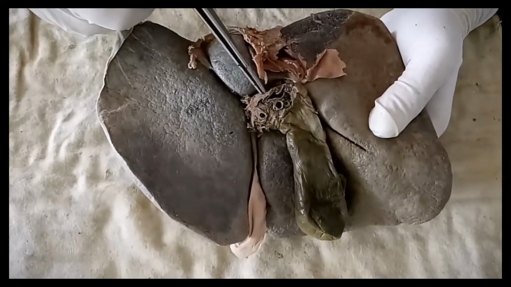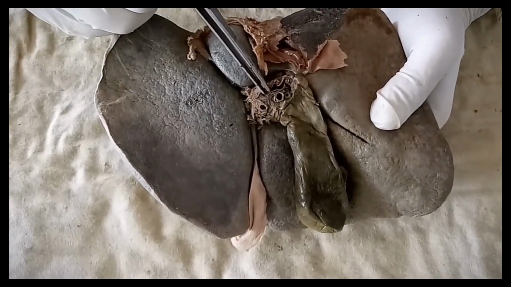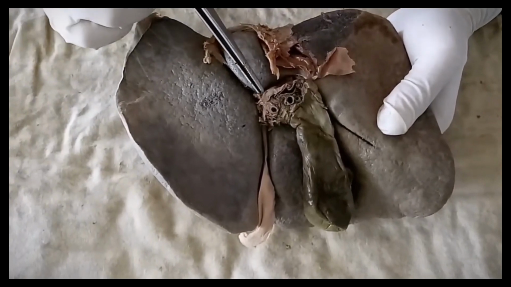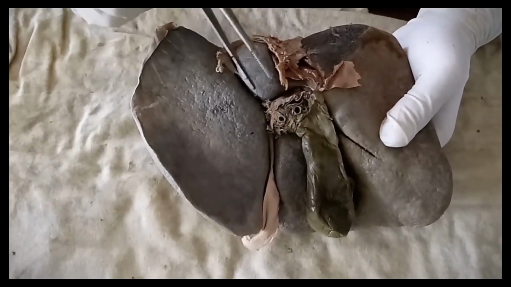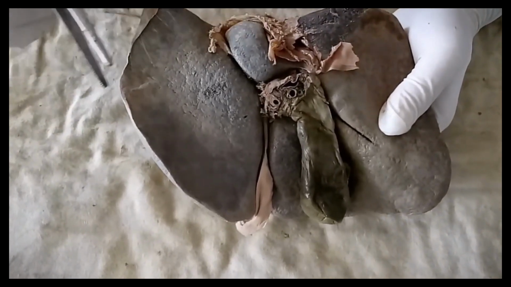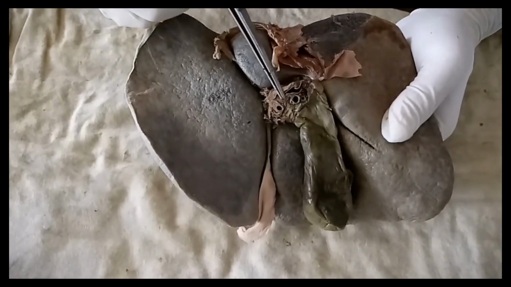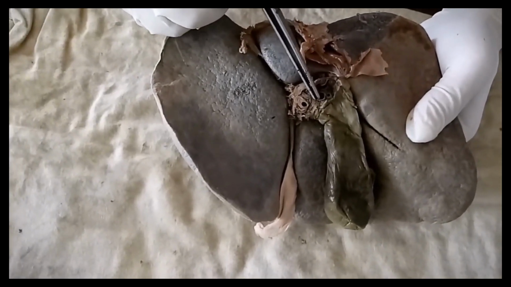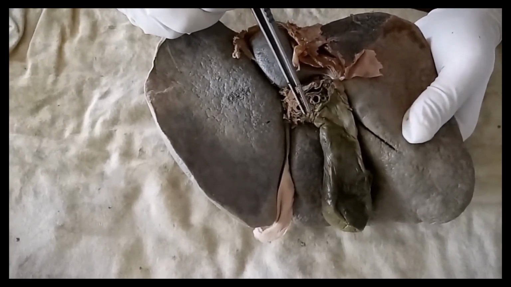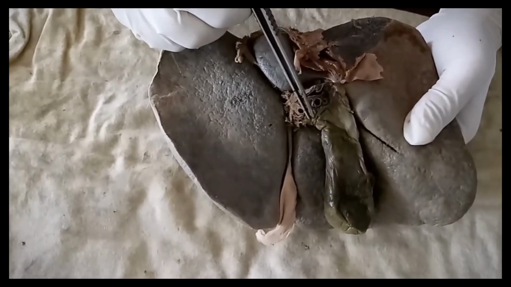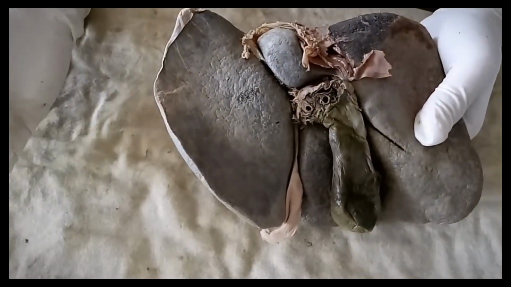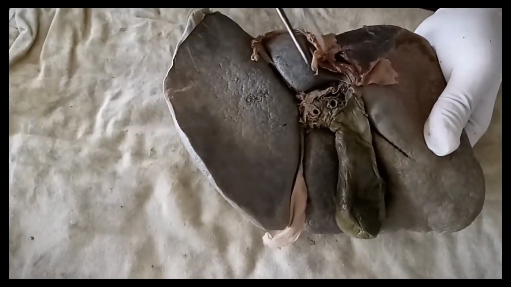In addition to these structures, hepatic plexus of nerves enter the porta hepatis. A few lymphatics come out of the porta hepatis. So the main structures which enter the porta hepatis are portal vein, hepatic artery and hepatic plexus of nerves, whereas the structures which come out of the porta hepatis are the right and left hepatic ducts and few lymphatics. The right and left hepatic duct unite to form common hepatic duct, which will unite with the cystic duct coming from gallbladder, and the cystic duct and the common hepatic duct unite to form the common bile duct. So that is the porta hepatis.